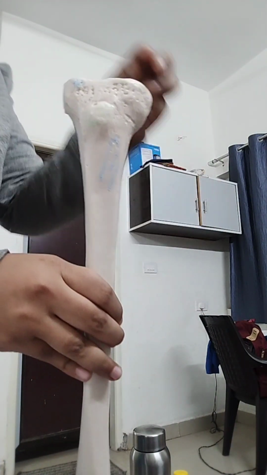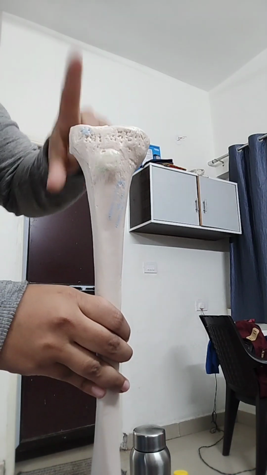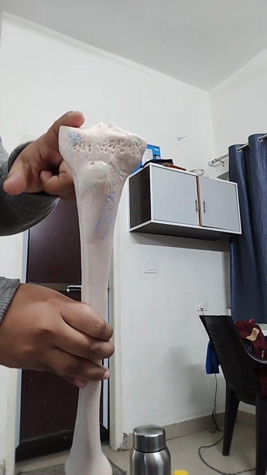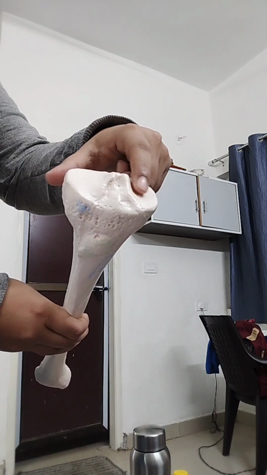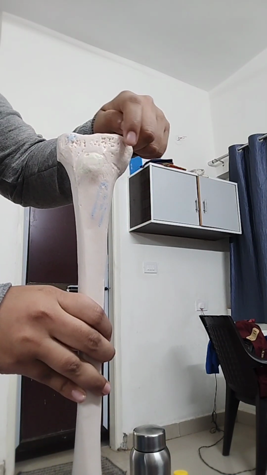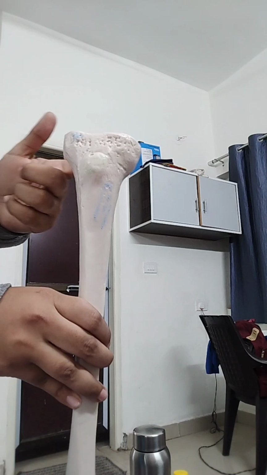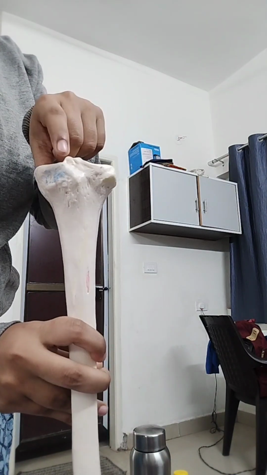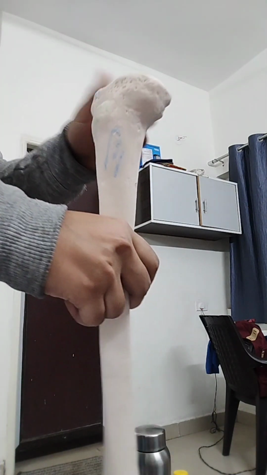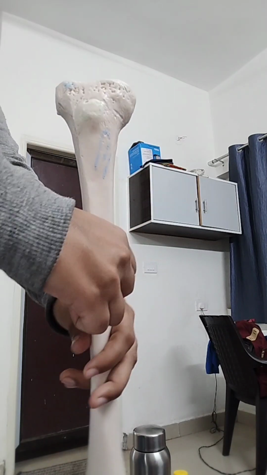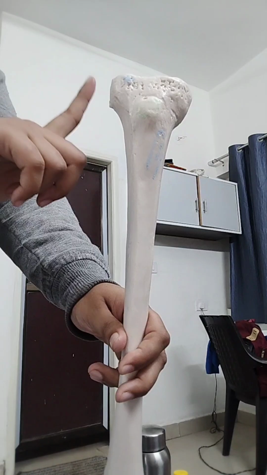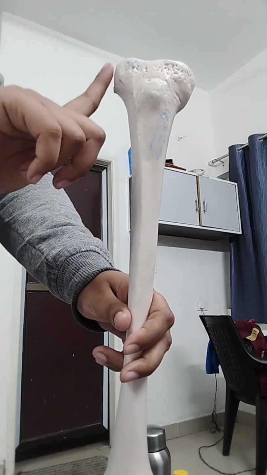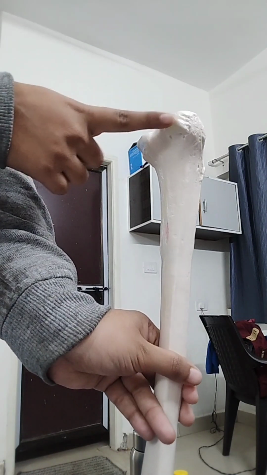Let's see the attachments on the upper end. Now, this is the medial condyle and this is the lateral condyle. It has four surfaces. Superior surface. This is the superior surface. Anterior surface. Behind is the posterior surface. The posterior surface, and this is the medial surface. Similarly, on the lateral condyle, superior surface, anterior surface, lateral surface, and the posterior surface.